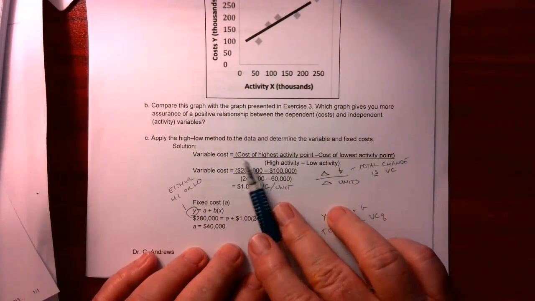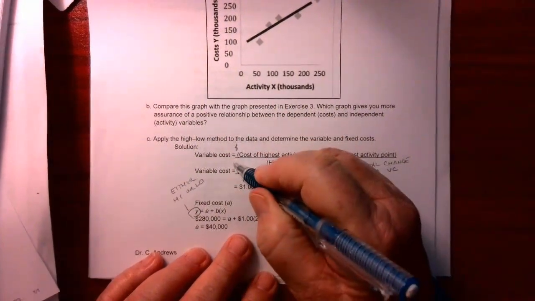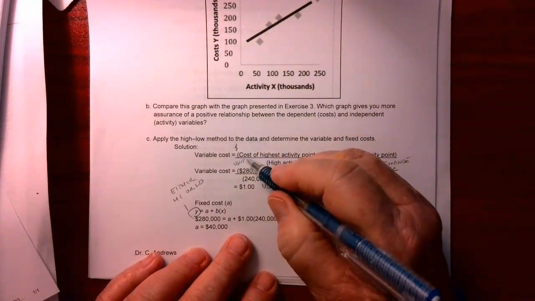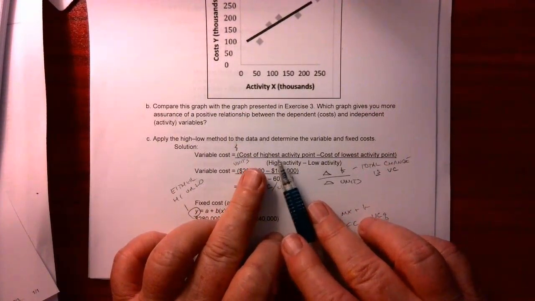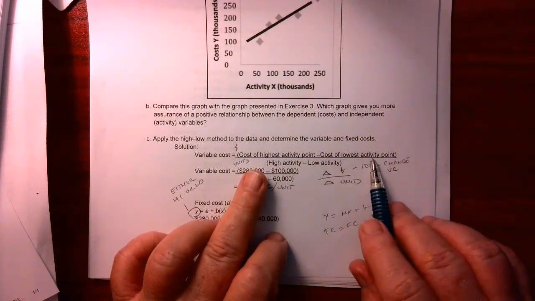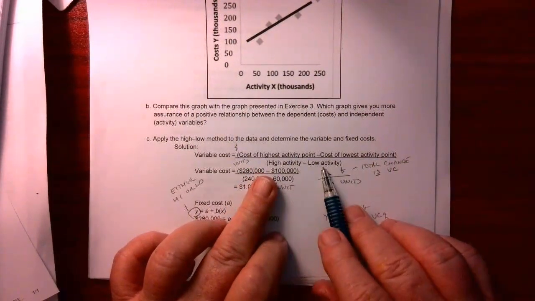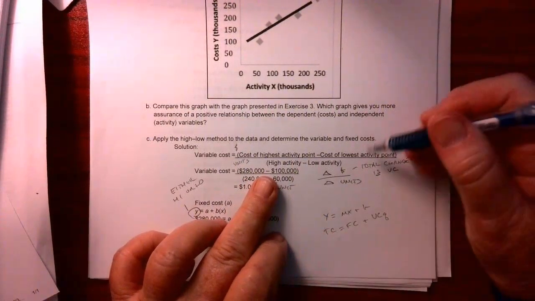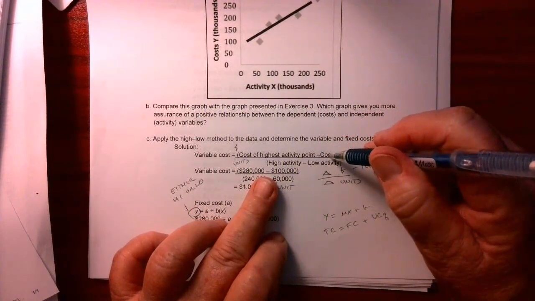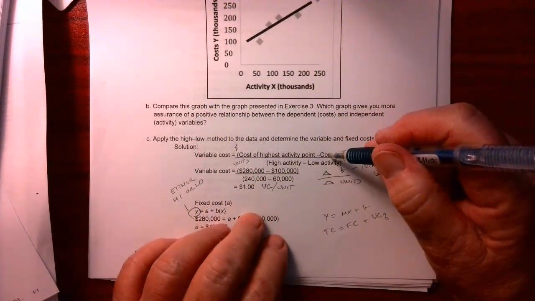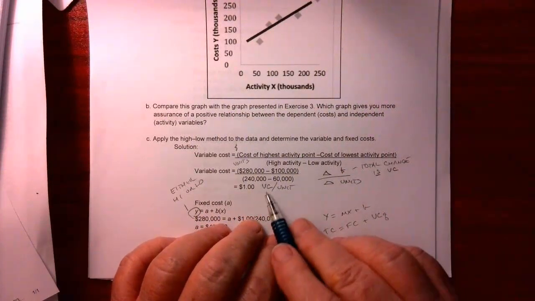What we're going to do is take the highest. It's always going to be dollars over units. Okay, so we're going to take the change in cost: cost of the highest activity point minus cost of the lowest. So the change in dollars from high to low divided by the change in activity level. And the idea is that if there are no fixed costs in the change, the change must be only variable cost. It has to be. So if we divide that by the change in units, we get our variable cost.